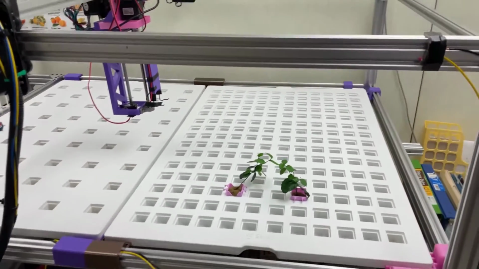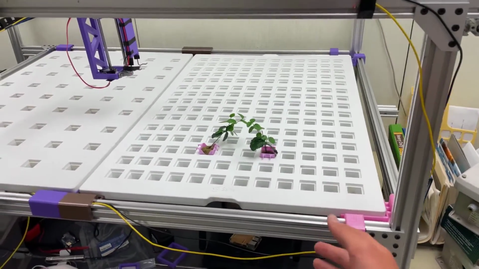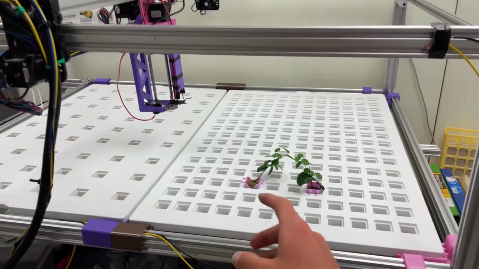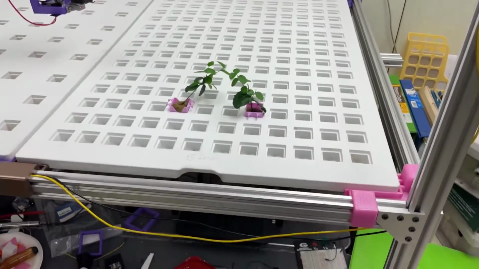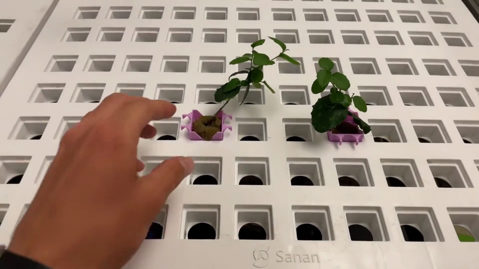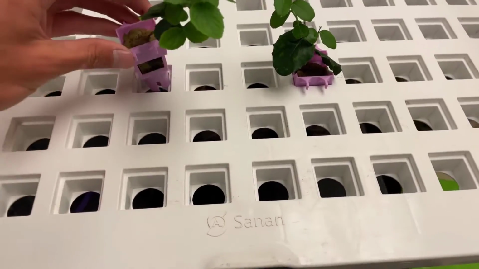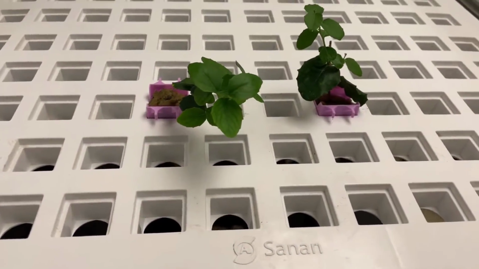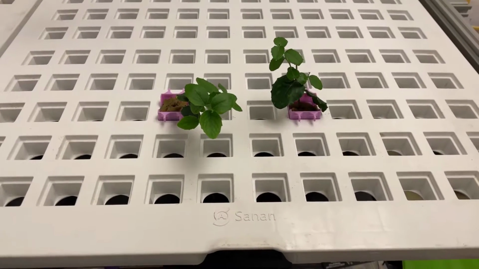To use our machine, the user places their dense tray of lettuce into the aluminum frame so the transplanting arm can reach each of the cups. It's important that the user has all of the cups oriented in the correct direction so that the tool head is able to scoop the arms underneath the cups to lift the cups out of the tray.